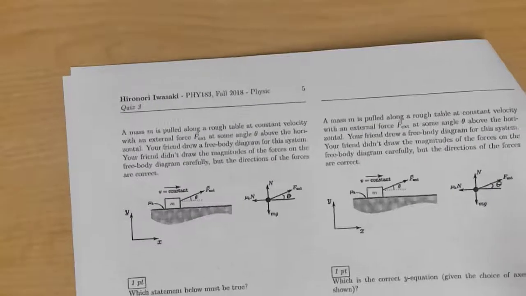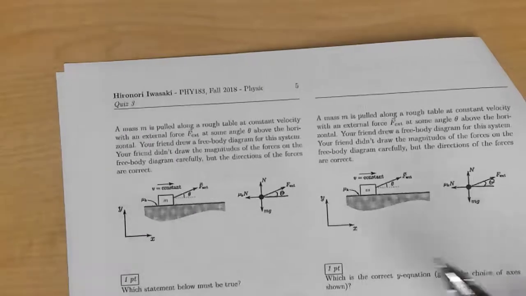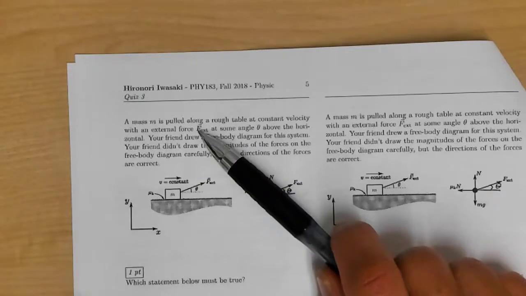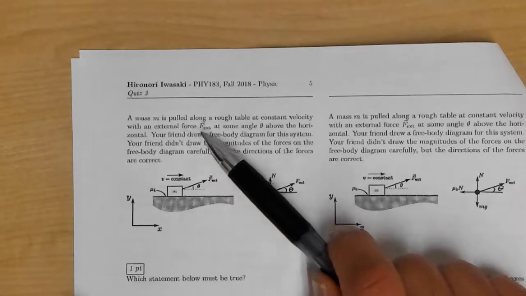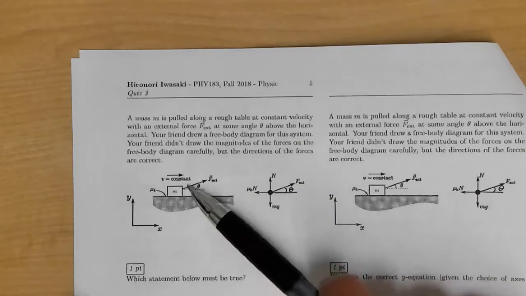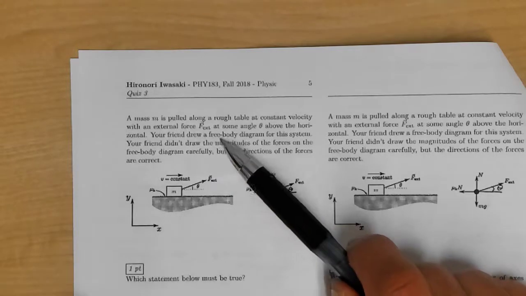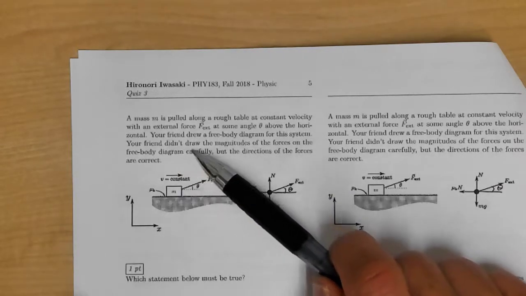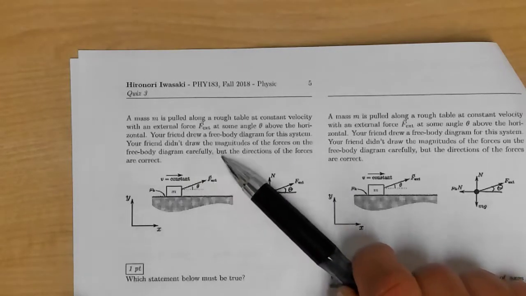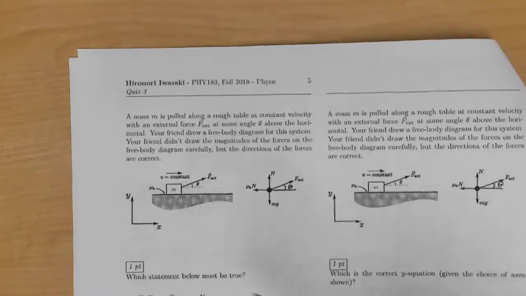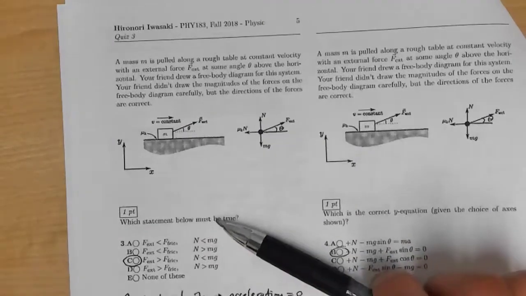Okay, problem 3 and 4. A mass is pulled along a rough table at constant velocity with the external force F external at some angle theta from the horizontal. Your friend drew a free body diagram for the system, but didn't draw the magnitude of the forces carefully, but the directions of the forces are correct. Which statement below must be true?